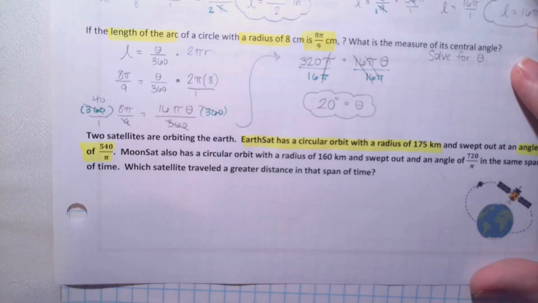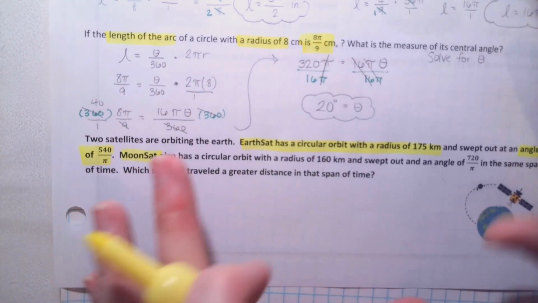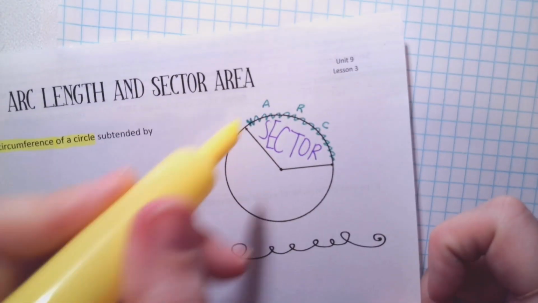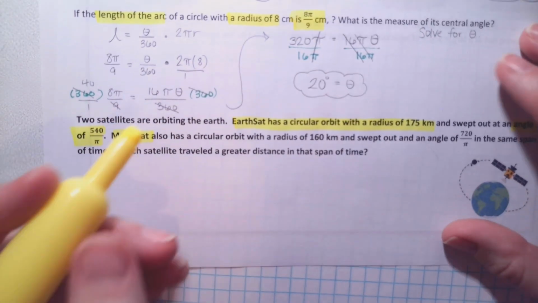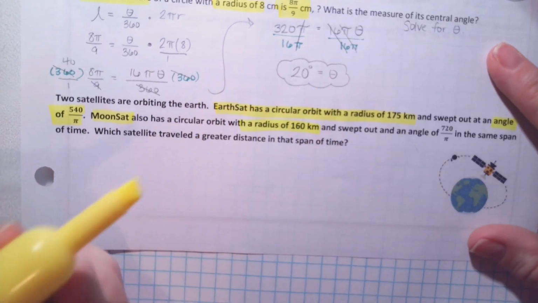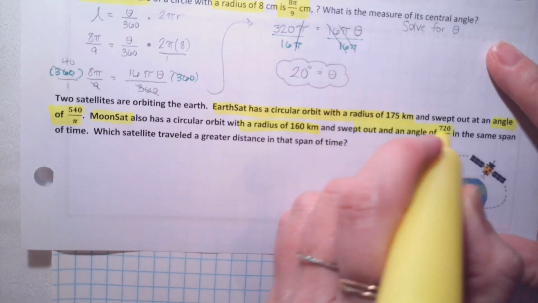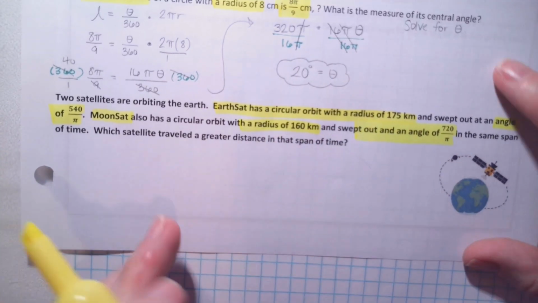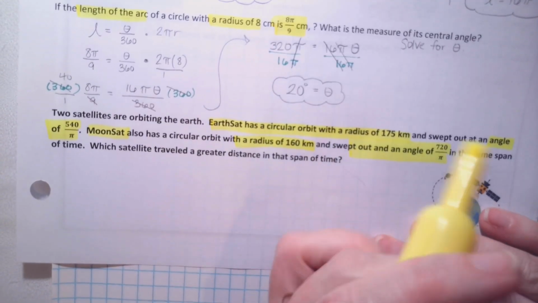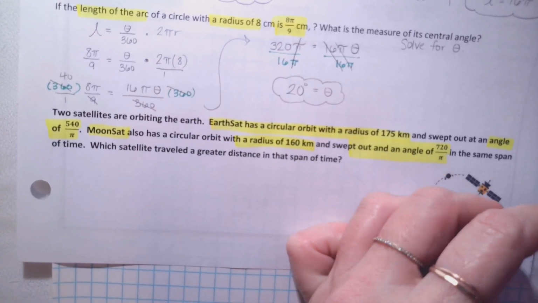The second satellite, Moonsat, also has a circular orbit, which is just telling us we're dealing with a circle here. It has a radius of 160 kilometers, and it sweeps out at an angle of 720 over pi in the same span of time. So the question is, which satellite traveled a greater distance in that span of time?